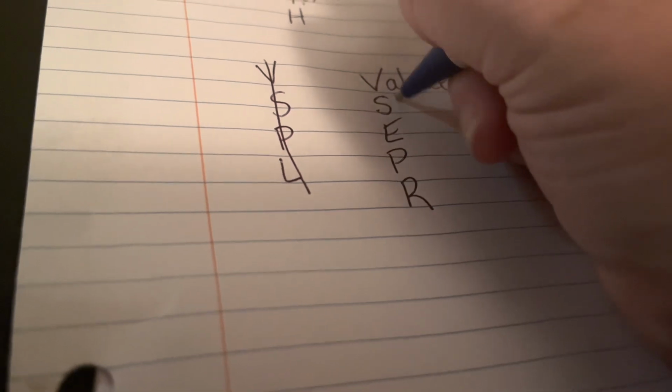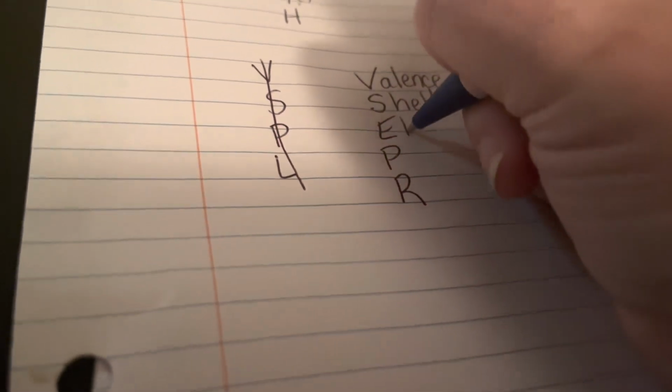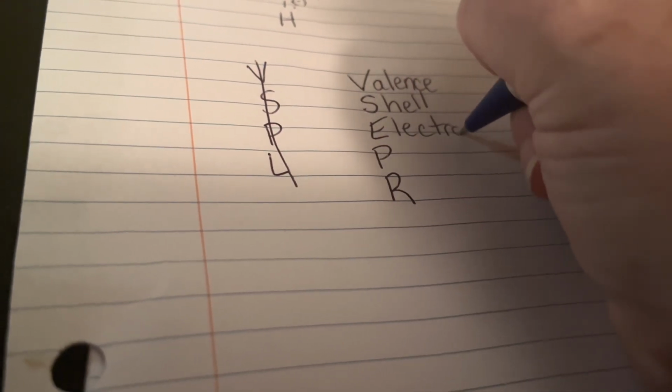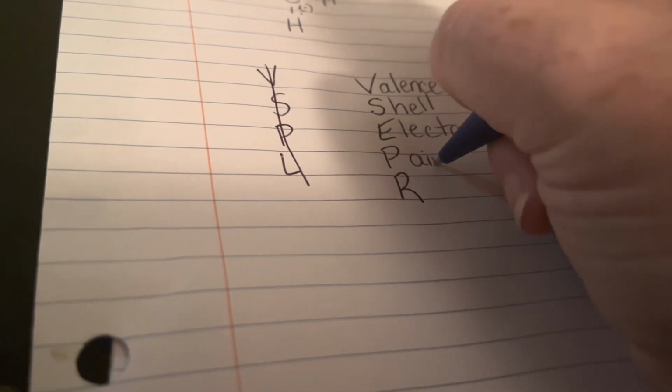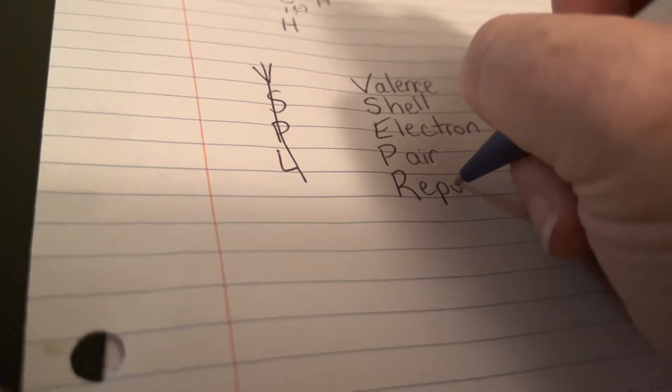VSEPR theory. Okay, and this stands for valence shell electron pair repulsion.